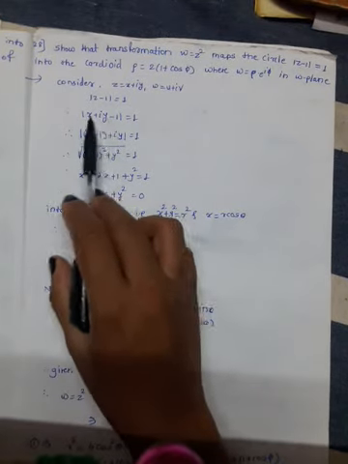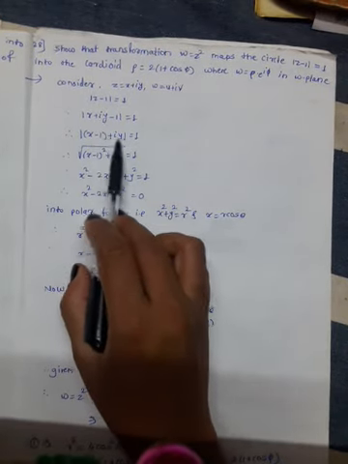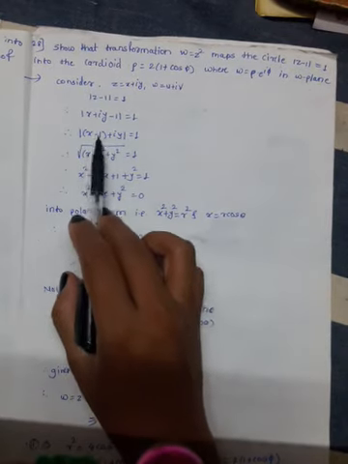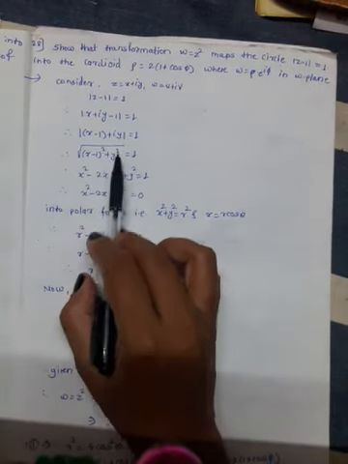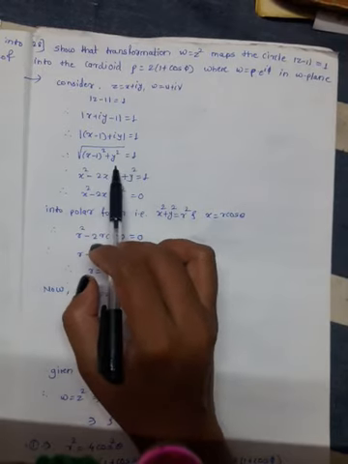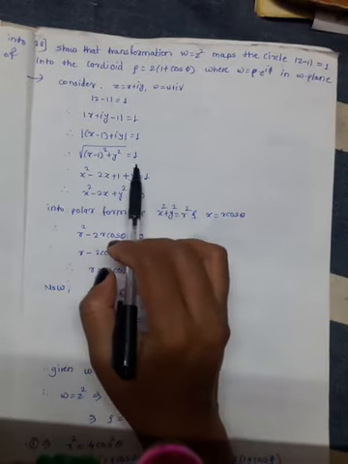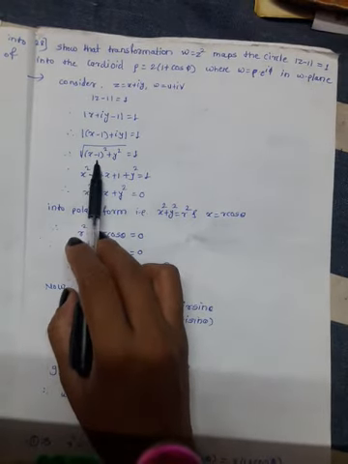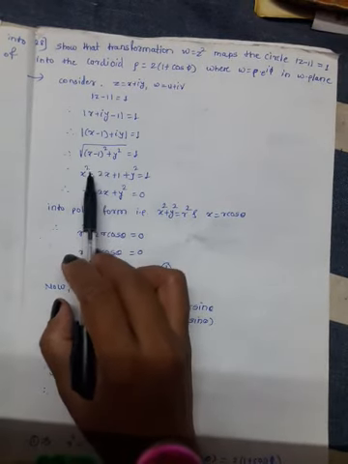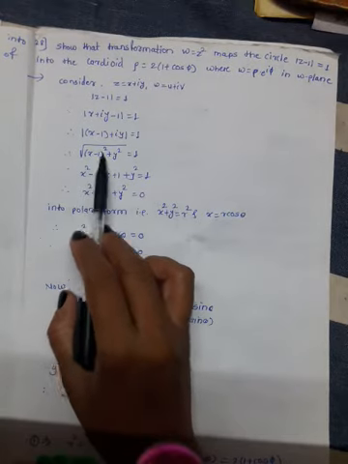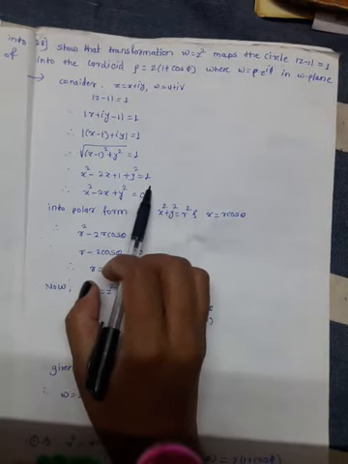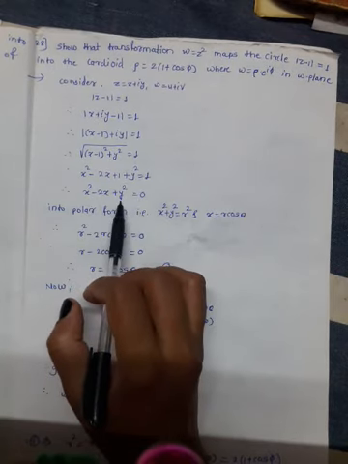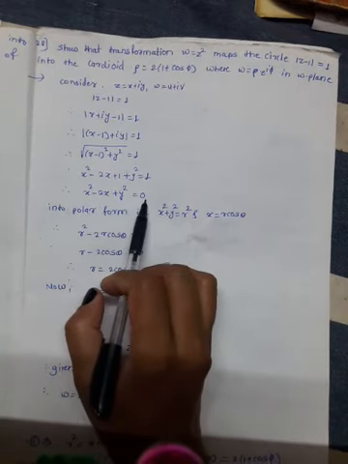Now simplify. x minus 1 is the real part, plus iy is the imaginary part, is equal to 1. Now take mod of this, means square root of real part square plus imaginary part square is equal to 1. Now take square on both sides, we get x minus 1 whole square, expand this square. We get x square minus 2x plus 1 plus y square is equal to 1 square. This 1 gets cancelled. x square minus 2x plus y square is equal to 0.